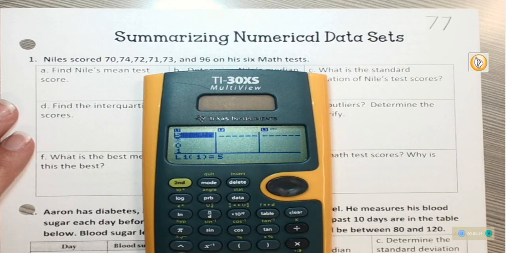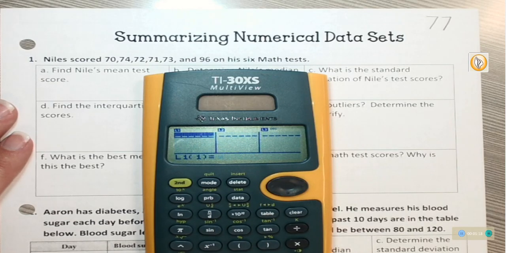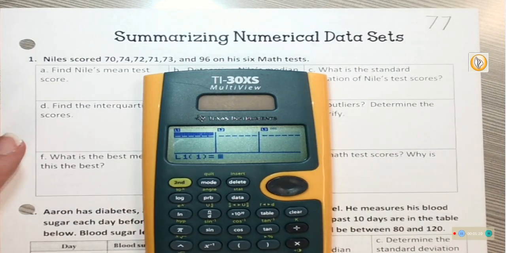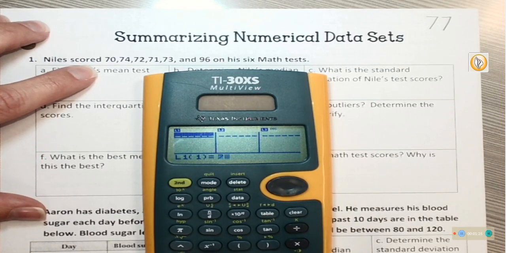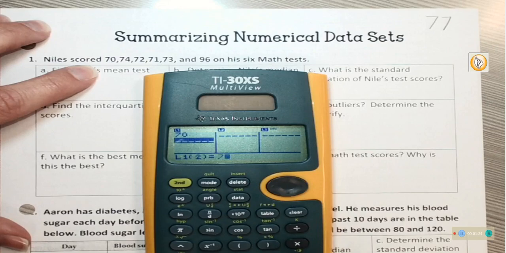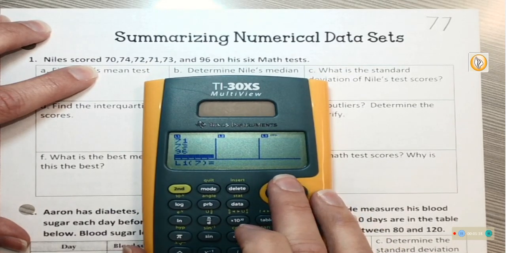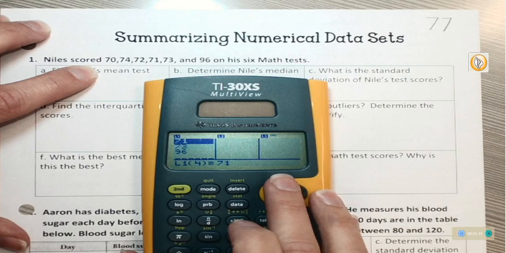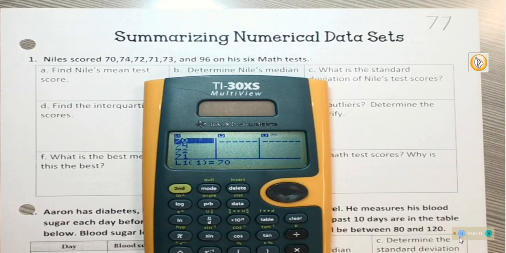So you need that data in the calculator. Well, I already have data there, so I'm going to clear it out. So I need every person actively typing these numbers in their calculator. So you have 70. Niles scored a 74, a 72, a 71, a 73, and a 96. And then you need to take a few seconds to go back and make sure that what you typed is really the data that you saw.